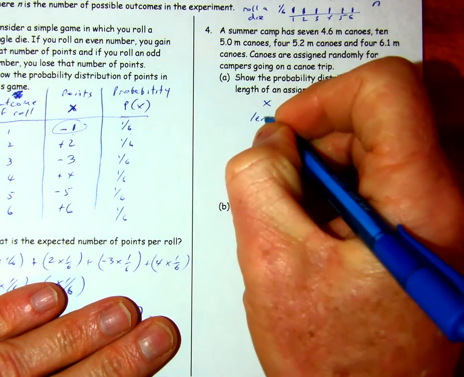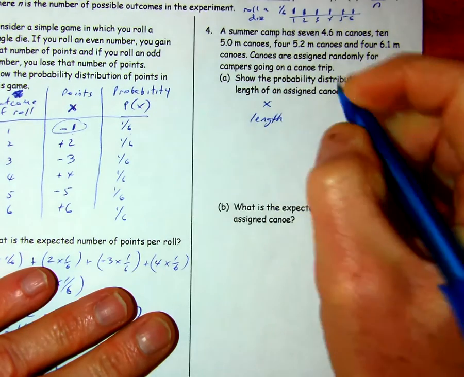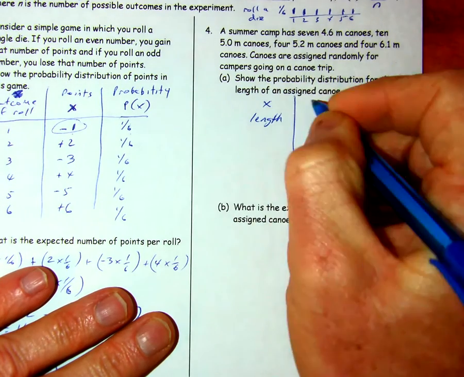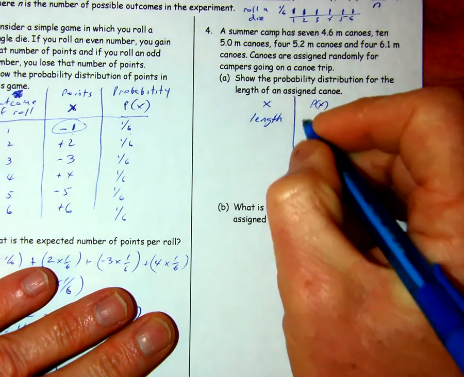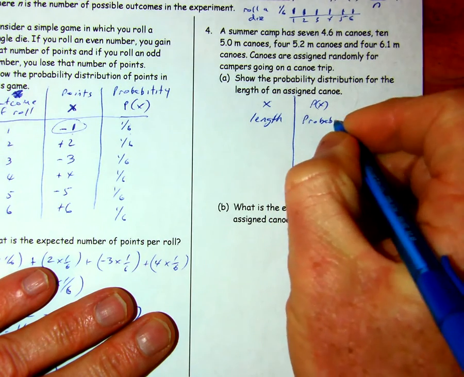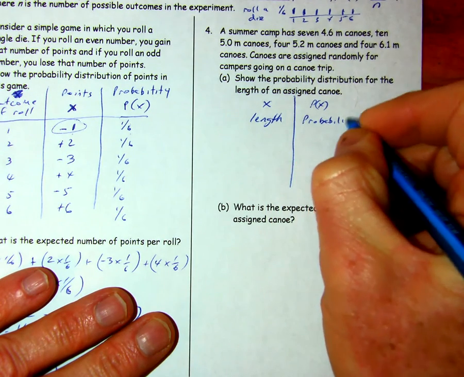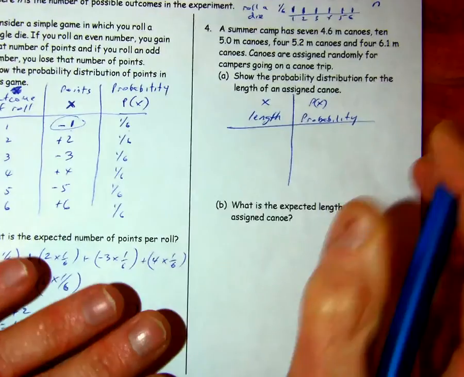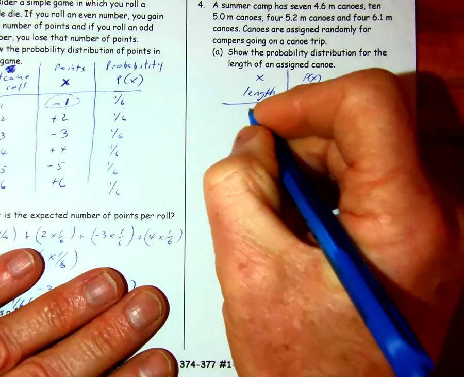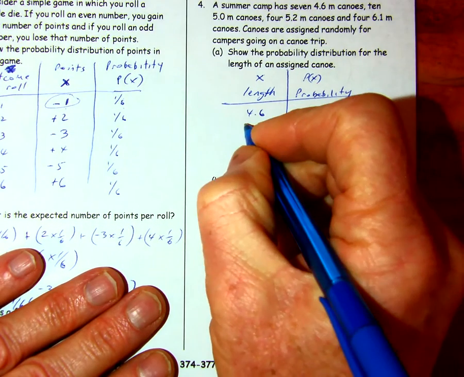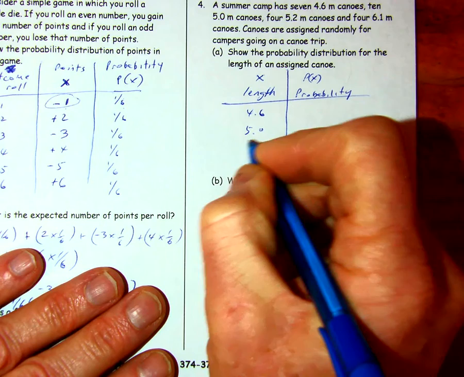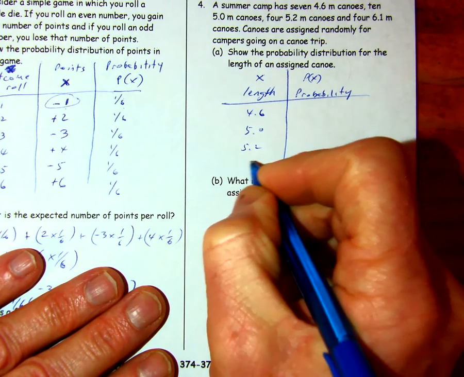We'll call that variable length, and put the probabilities over here. Okay, so how many lengths are there? There's 4.6, 5.0, 5.2, and 6.1.